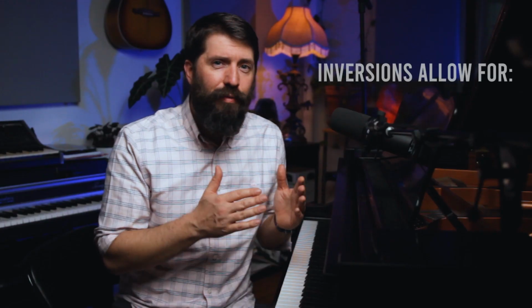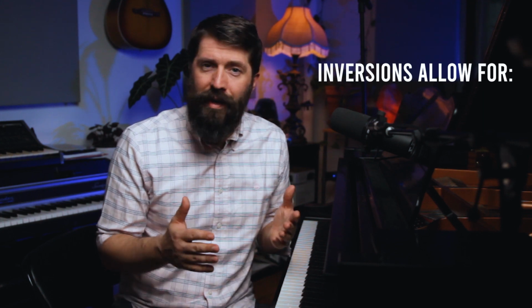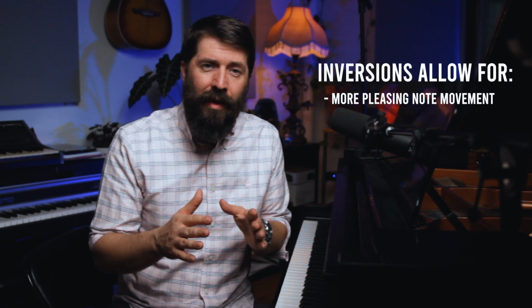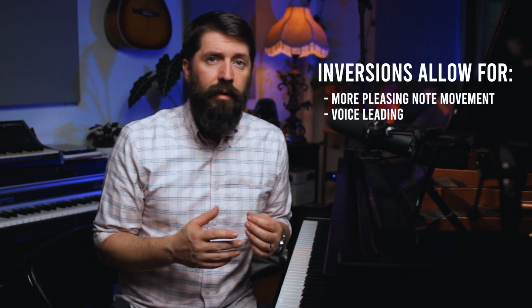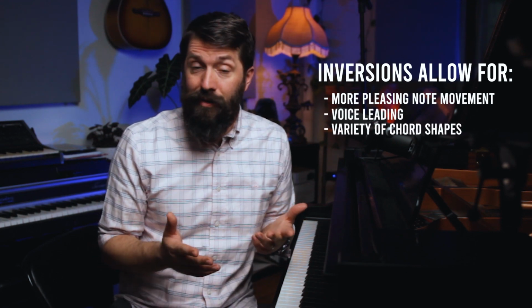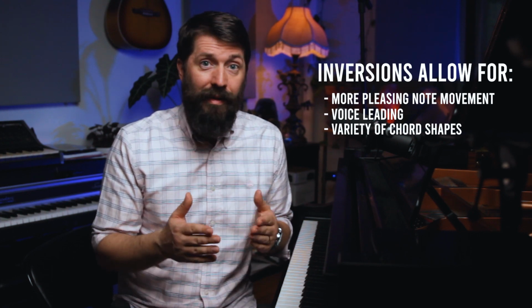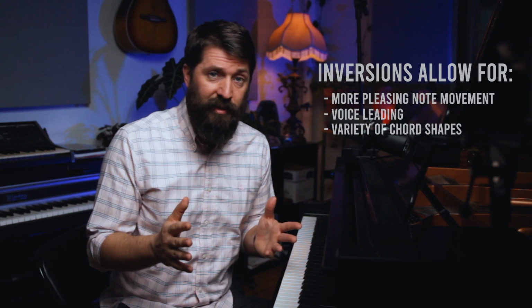Inversions will allow you to go from one chord to another chord in a more natural and pleasing sounding way. This subtle movement of notes is called voice leading. Inversions also add more variety to your chord progressions and break up the monotony of playing every chord in the exact same way. Let me give you a demonstration.